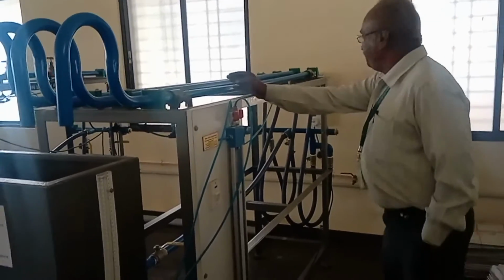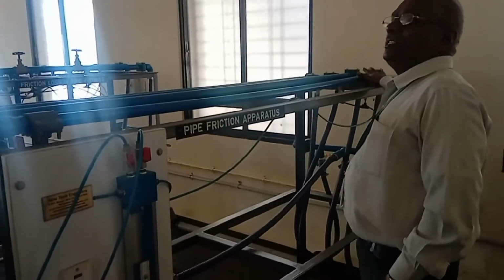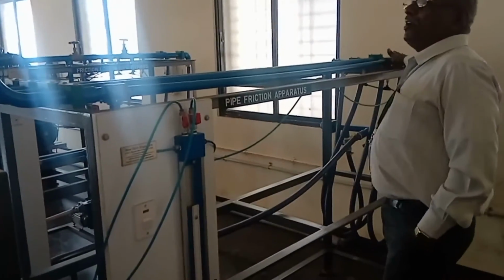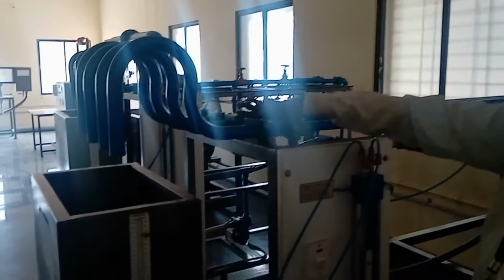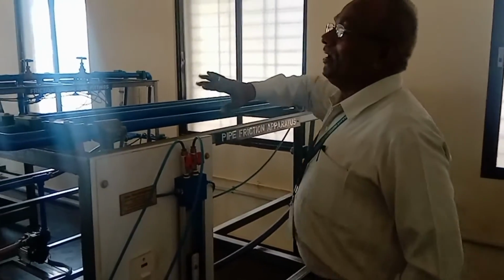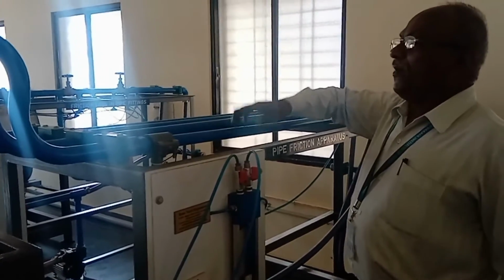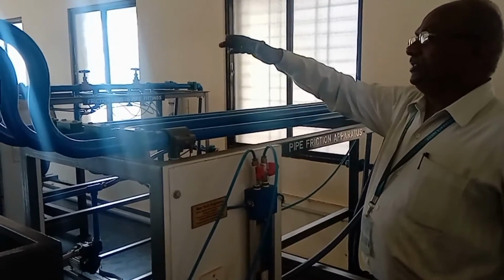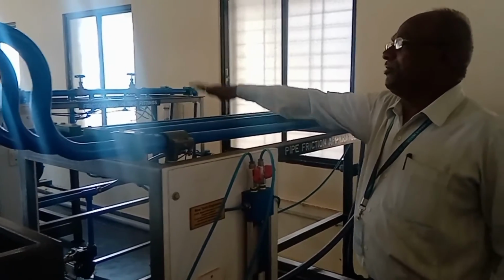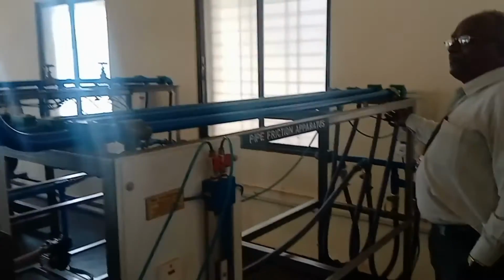While moving from the storage reservoir or collecting tank, where the treated water is stored, from one end to the other end, there will be a difference in height. The pressure will decrease because different types of pipes are provided here. This one is the PVC pipe of 1 inch diameter. This one is the GI pipe of 1 inch diameter. This one is 3/4 inch diameter. This one is 1/2 inch diameter pipe. Here it is provided with different types of taps.